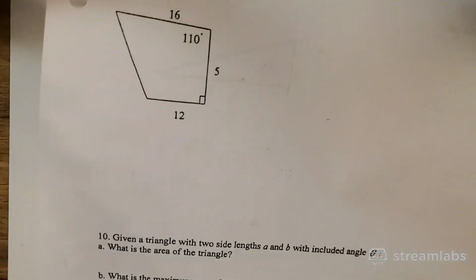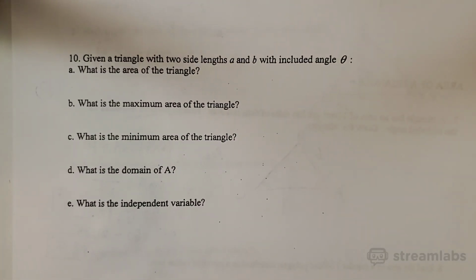So, the first one is number 10. Okay, so number 10 is right here. Number 10 says, given the triangle with 2 sides length A and B and included angle theta, what is the area of the triangle? And what's the maximum area? What is the minimum area? What is the domain? What is the independent value?